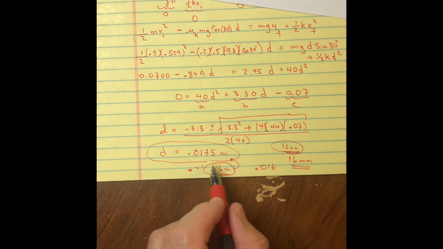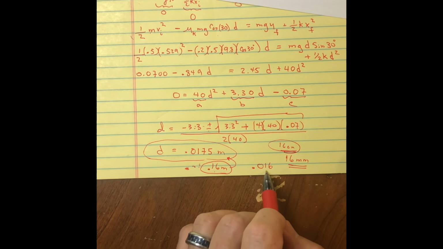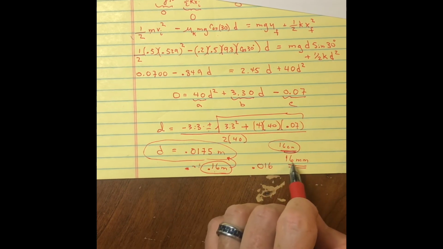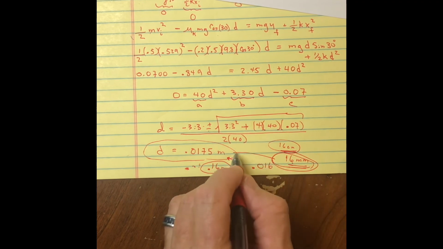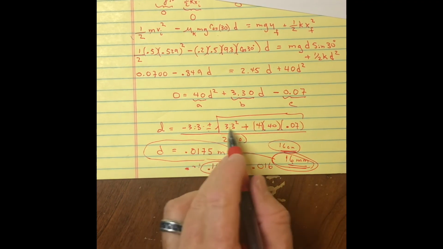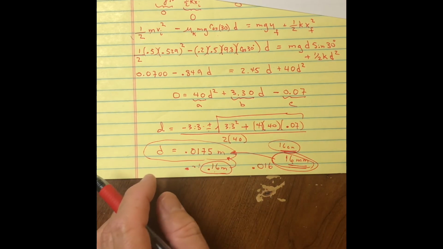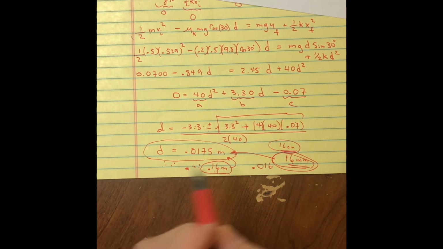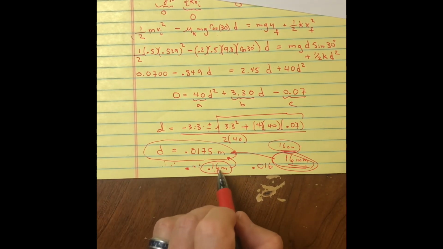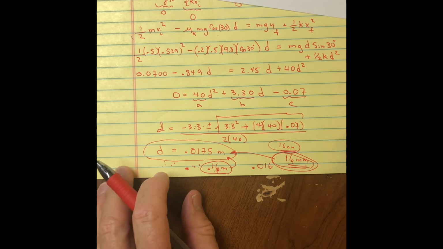And so I think there was just a typo on your author's point. I think he really meant to put 16 millimeters for the solution. And that would be somewhat close to mine. And like I said, with reasonable decimal places, that makes sense. All right. So I feel good about it, even though it surprised me there for a moment when I had a different answer than your author. But I think in this case, the author made a mistake. Okay. Hope that helps. Take care.